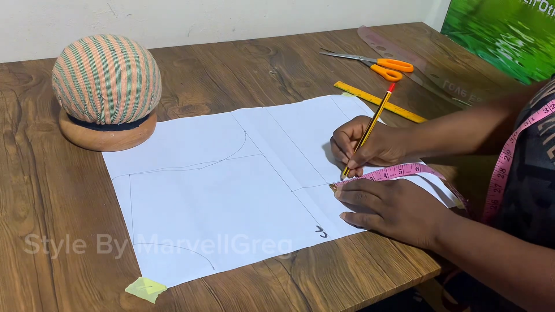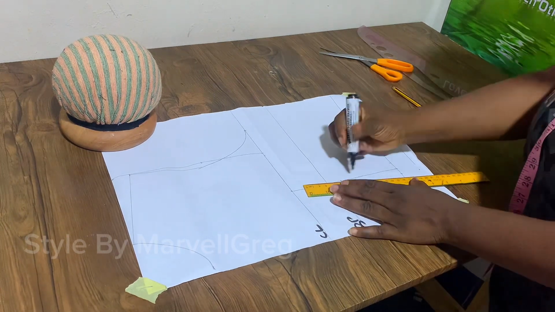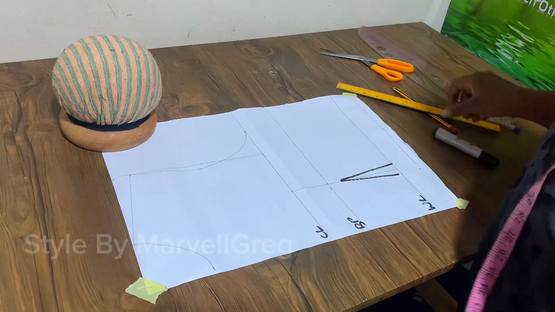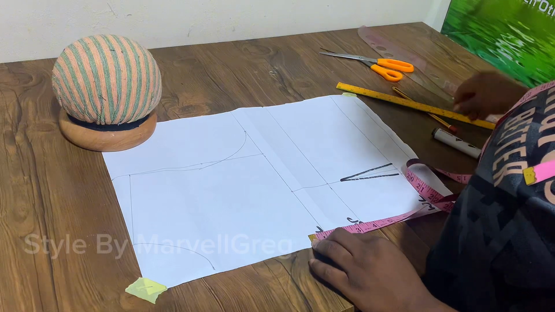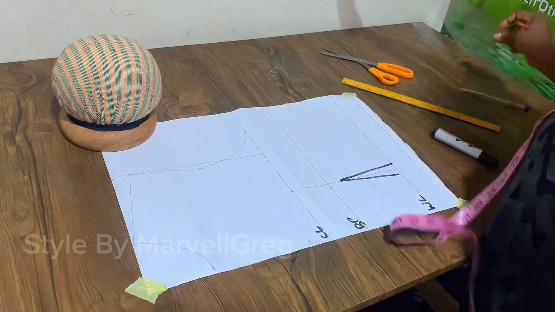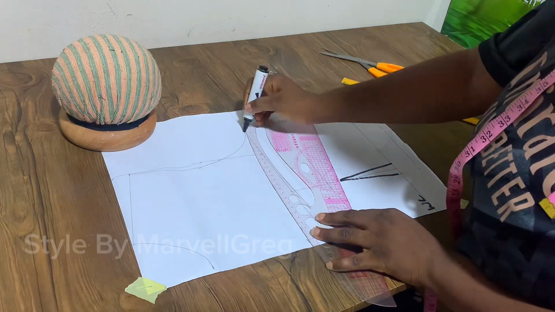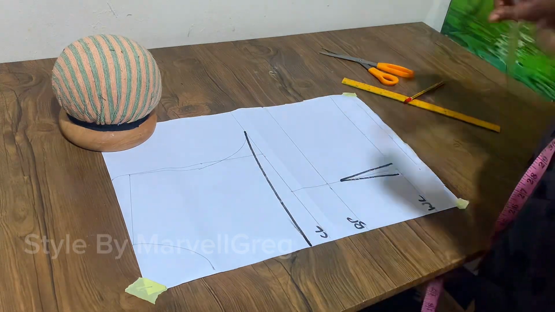So I'm just going to be going out by half an inch, come down by 1 inch for my bust point, and I'll connect that half inch down to my waistline like I did. So just like we did for the front, I'm also going to be going up by 1 inch, and I'll connect it all the way to my armhole curve like so.